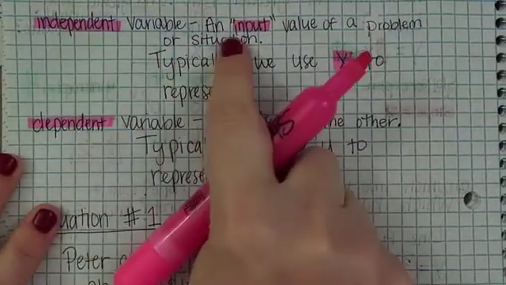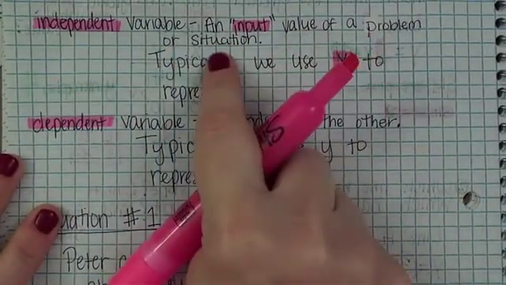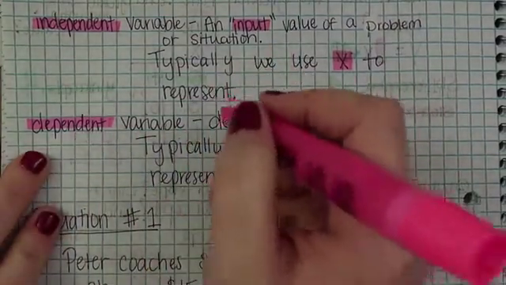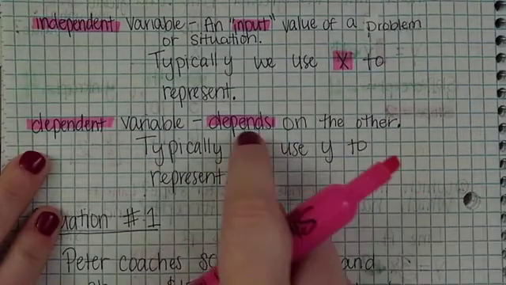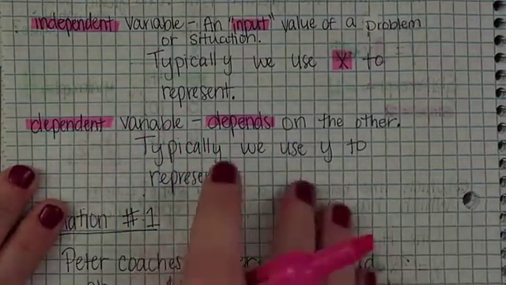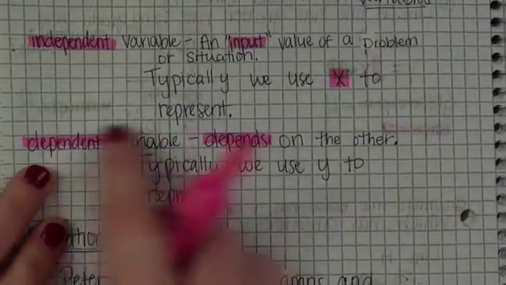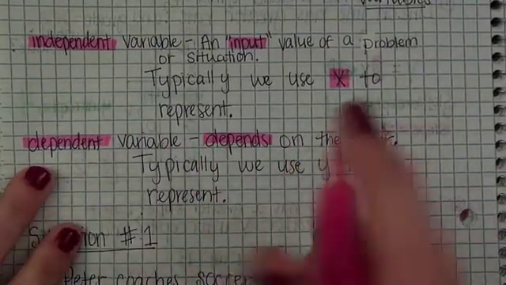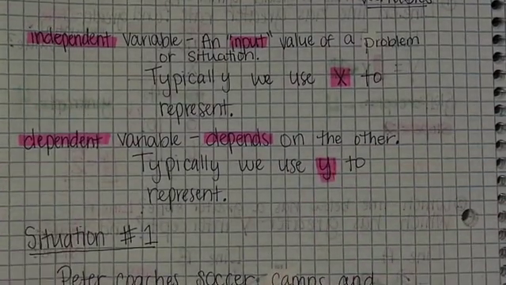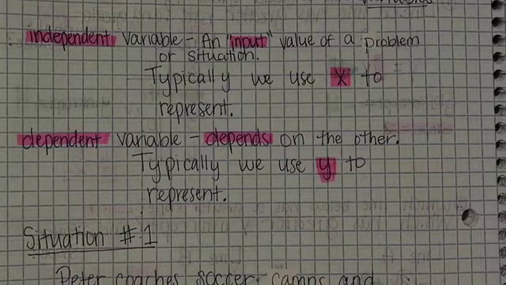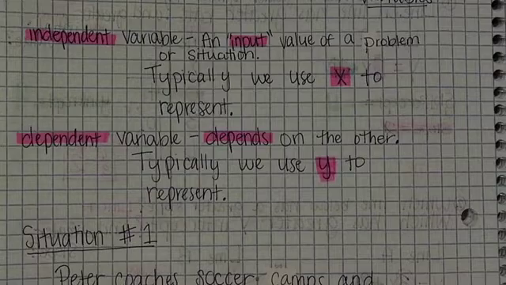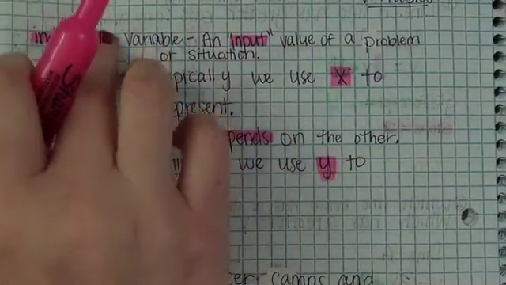So independent variable is an input value of a problem or situation. Typically we use x to represent it. Dependent, this one I'm always the best at figuring out, because it depends on the other. And we'll talk about a few problems in just a minute, but the dependent variable depends on the other, and we use y to represent that. So if we were talking about distance and time, the time that you travel depends on how long you've been traveling. So that's the dependent.